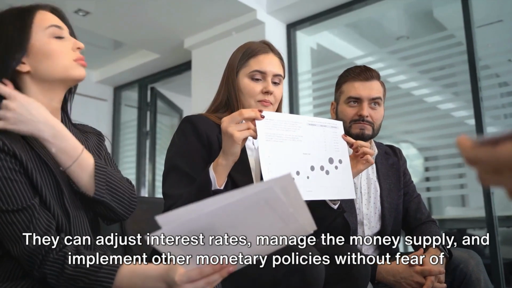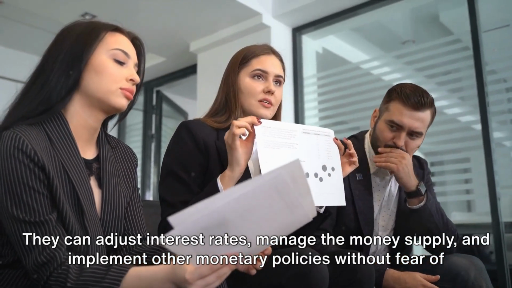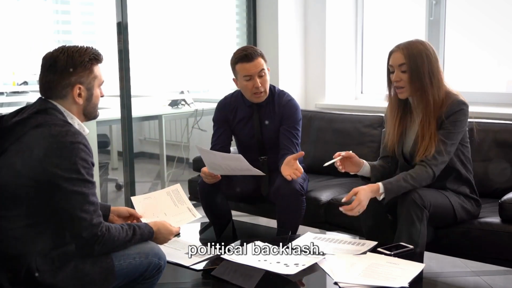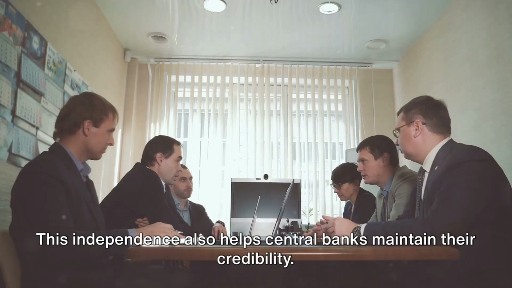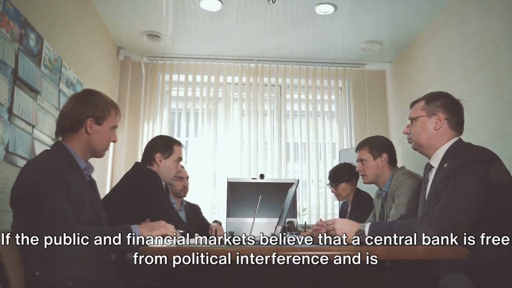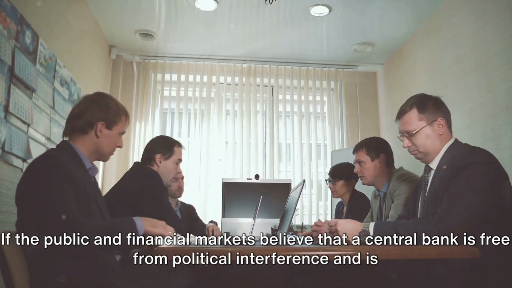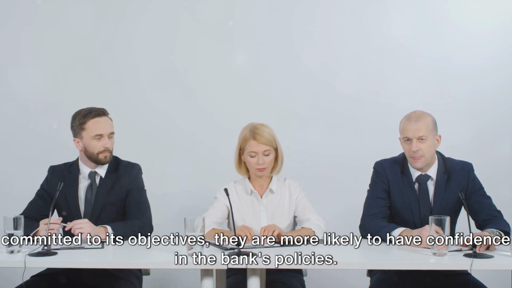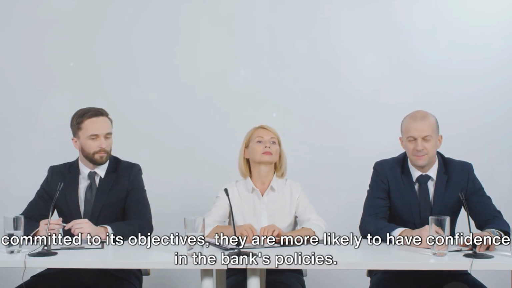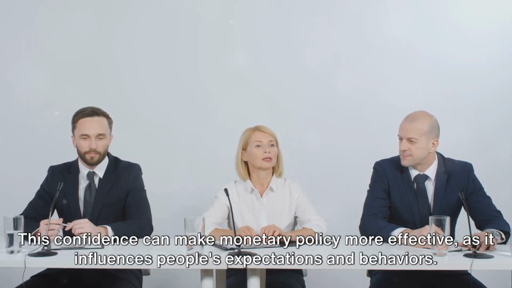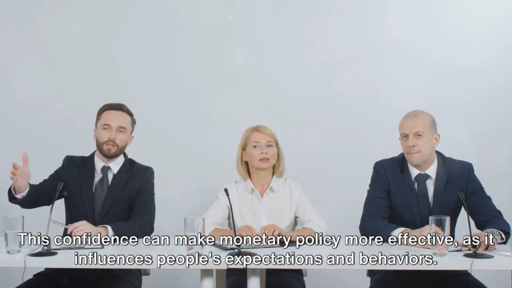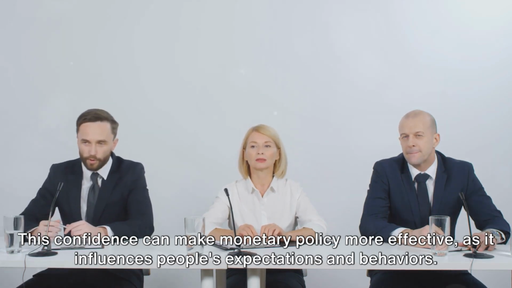They can adjust interest rates, manage the money supply, and implement other monetary policies without fear of political backlash. This independence also helps central banks maintain their credibility. If the public and financial markets believe that a central bank is free from political interference and is committed to its objectives, they are more likely to have confidence in the bank's policies. This confidence can make monetary policy more effective, as it influences people's expectations and behaviors.